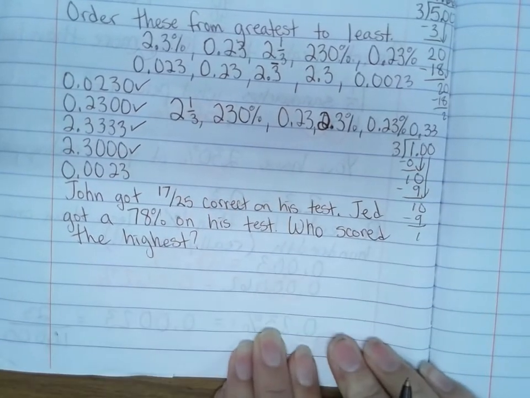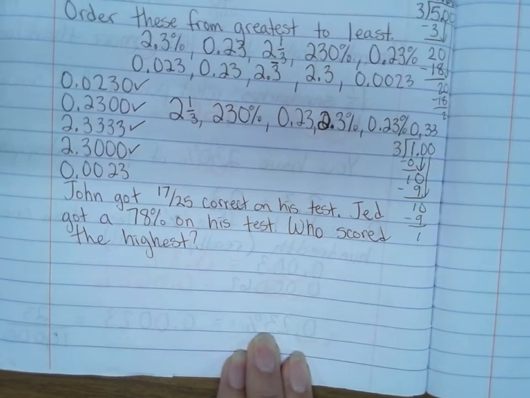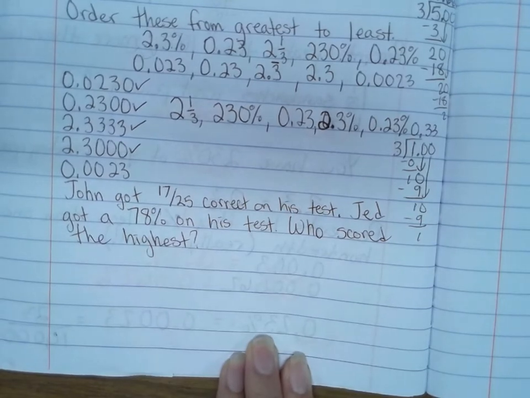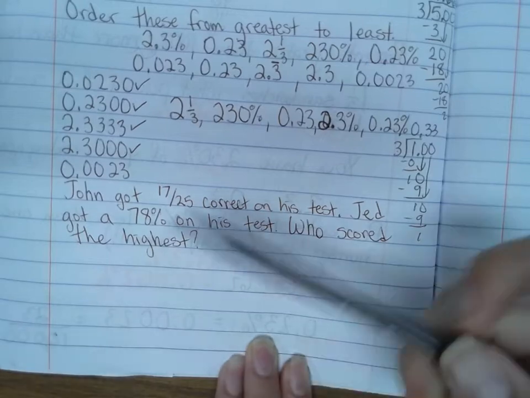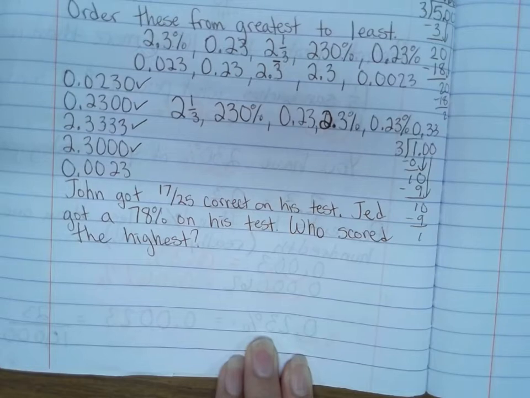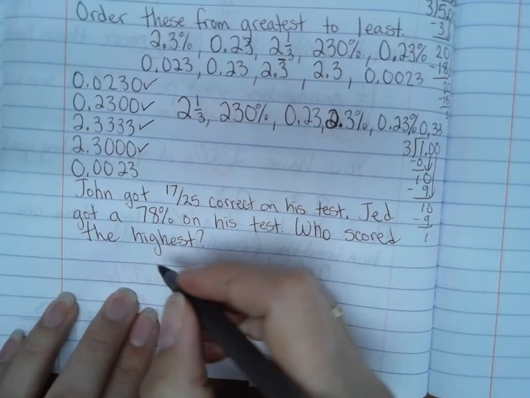Okay, so we have John and Jed, and we're trying to figure out whose score is highest here. So just looking at this and this, some of you might be able to figure it out, but most of us don't see it right away. So I either need to turn this into a percent or this into a fraction. Whichever way works for you, it doesn't matter, but to me, it's easiest to go to the decimal form. So I'm actually going to turn both of them into decimal form for me to compare.